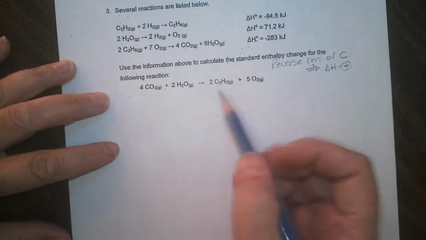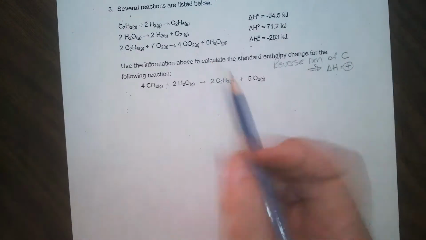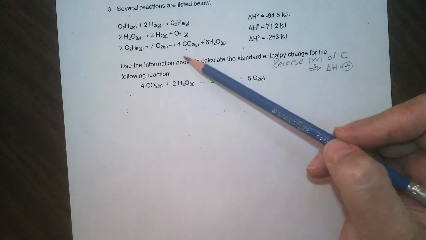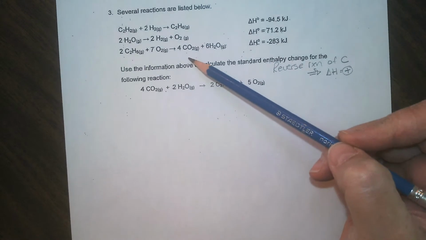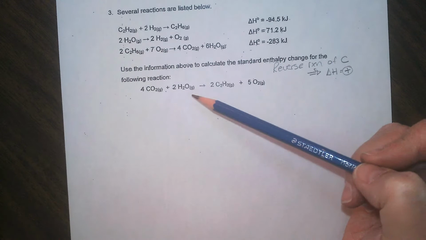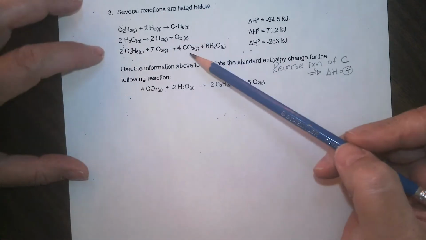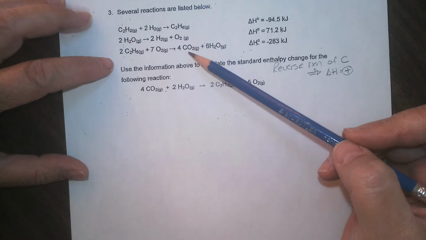So now here we go. Let's just start. When you have questions like this and you're like, I don't know where to start, there's 3 equations. What I typically do is I find something that one of these equations offers that none of the other ones do.